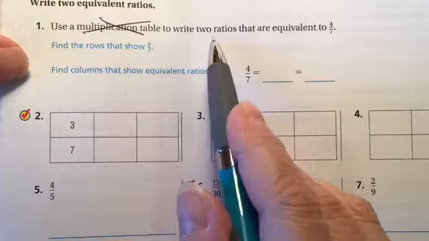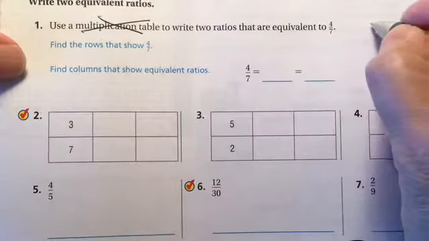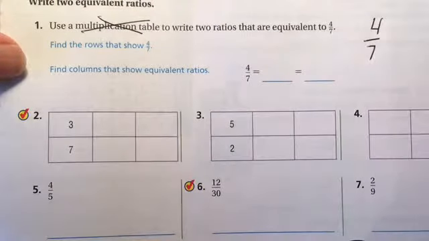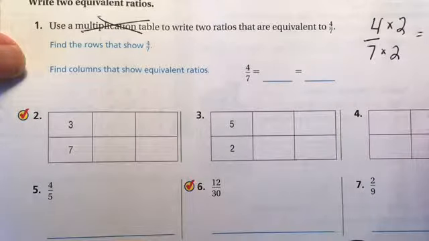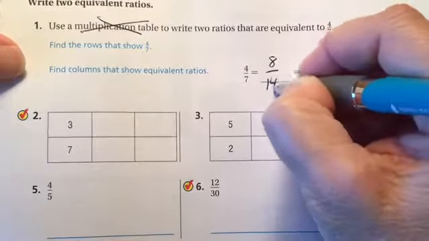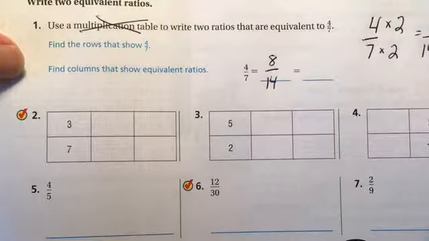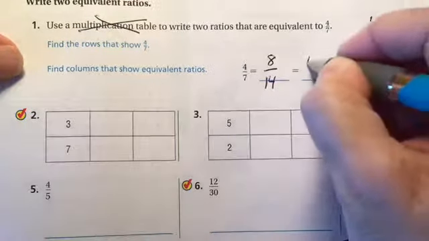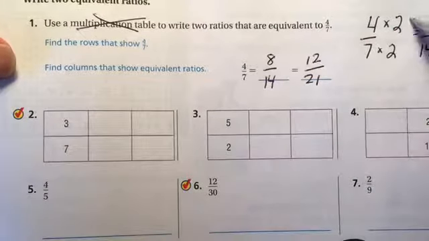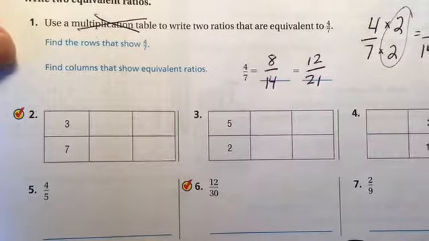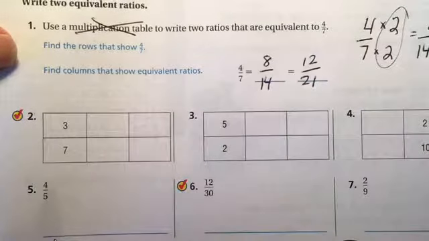So first one, 2 equivalent ratios to 4 to 7. So what would I do? I'm just going to go 4 to 7, and I can go times 2, times 2, and I get 8 over 14. And then I could take 4 over 7 times 3, times 3, and I get 12 to 21. If you know your math facts really well and you're doing this in your head, that's fine when it's relatively simple numbers like this.